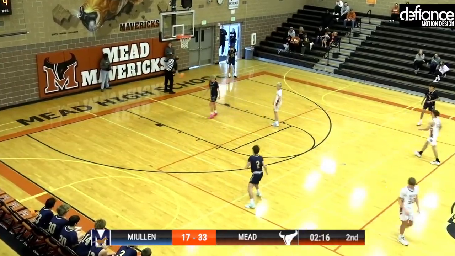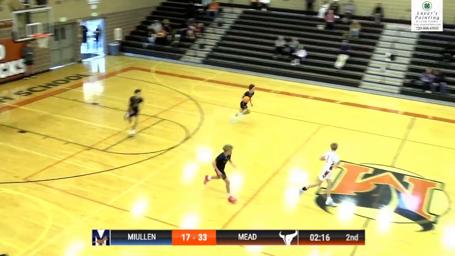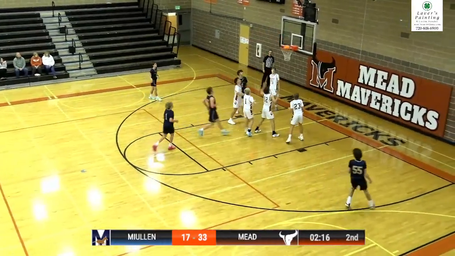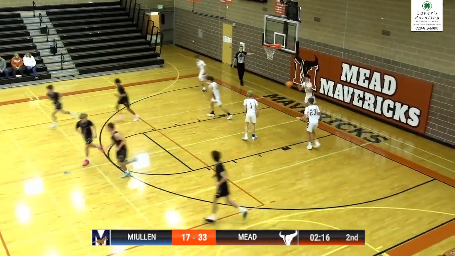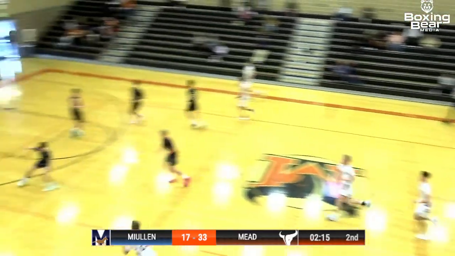Mullen coming out of that timeout looking pretty good. Mead's just going to sit back. Trying to shorten that lead anyway. No one's on number 0. They're just going to get a free bucket right there. That'll be 8th straight for Mullen.